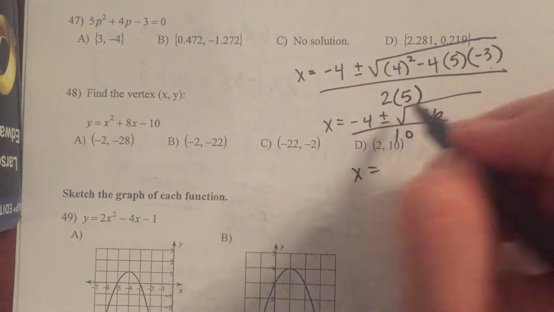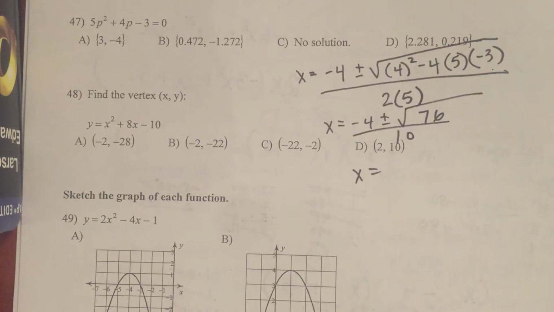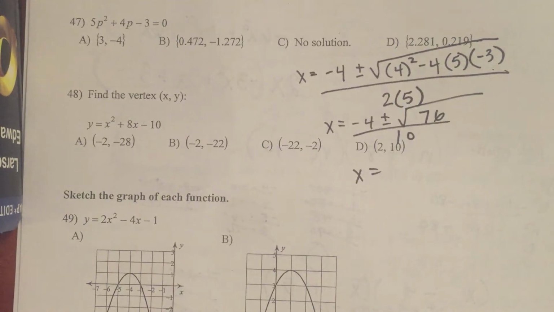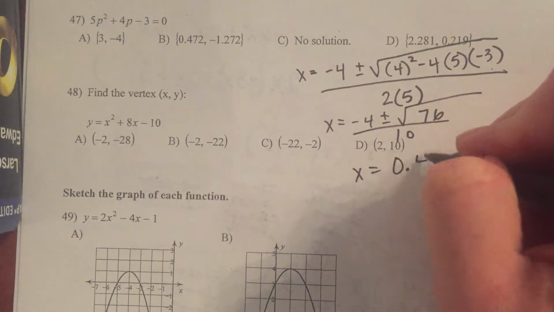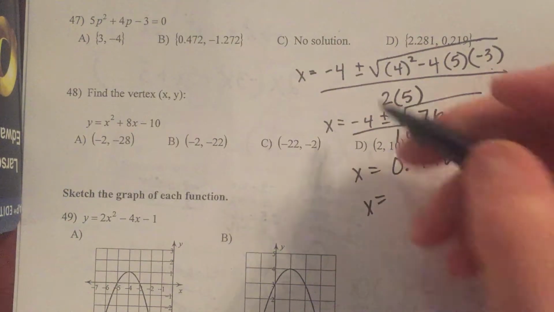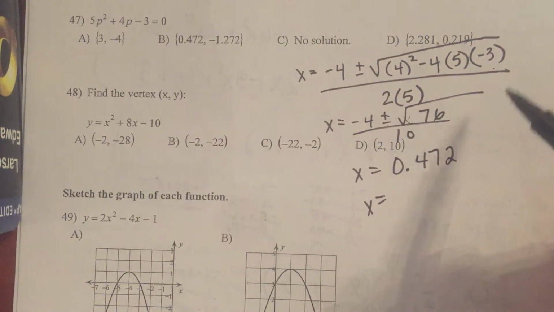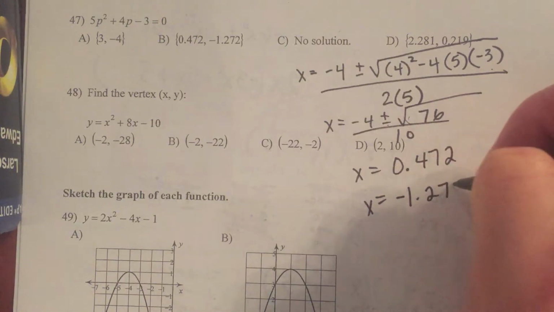Then type in just the numerator as it is first. Hit enter. Then hit divided by 10. So negative 4 plus the square root of 76, enter. Divided by 10, enter. And you've got x equals 0.472. Do it again, but instead type negative 4 minus the square root of 76, hit enter, divided by 10, and you get x equals negative 1.272.